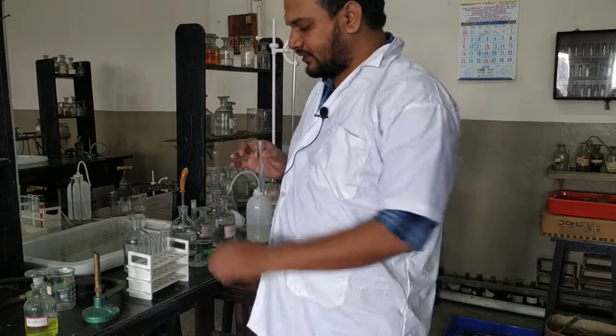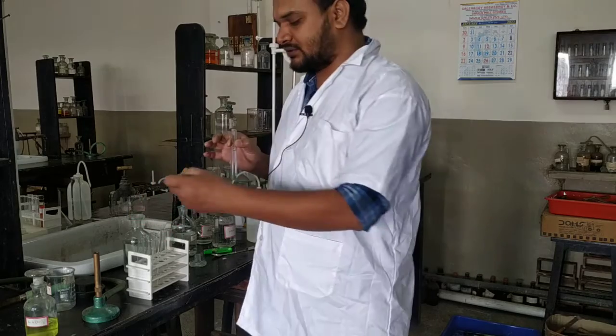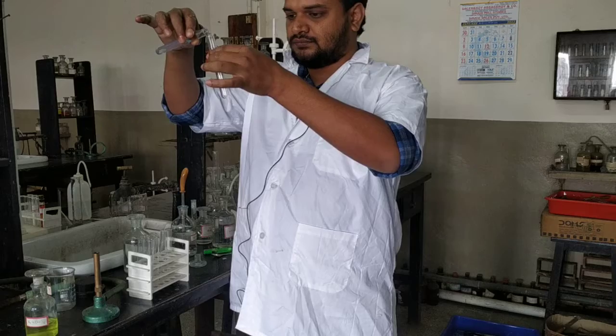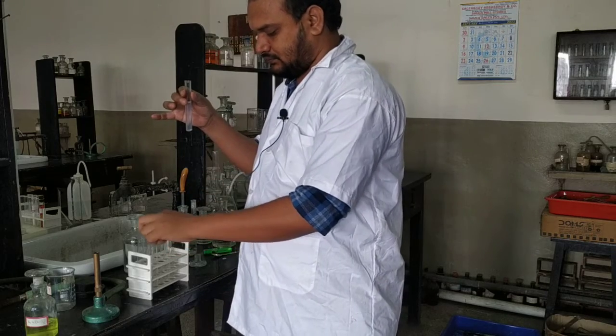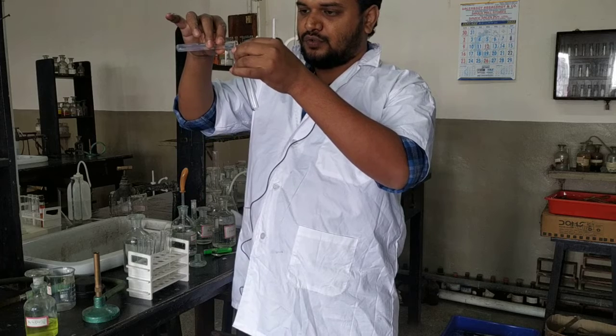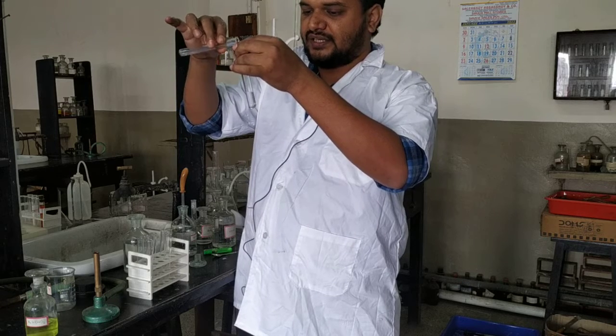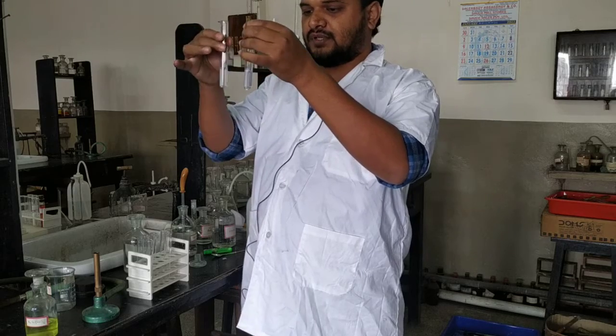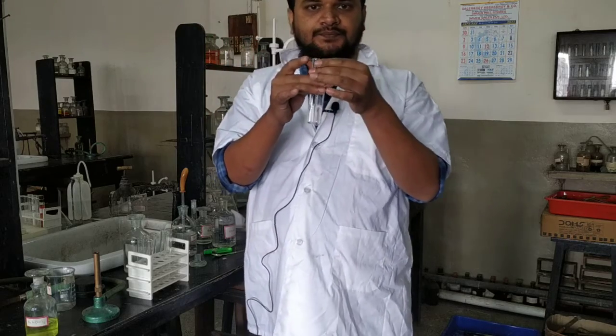Now we will be doing the confirmatory test for zinc 2 plus. So we will divide it into two parts. Take a clear test tube. Remember, this confirmatory test you have to show to your visiting examiner during your final practical exam. So these are the two parts.